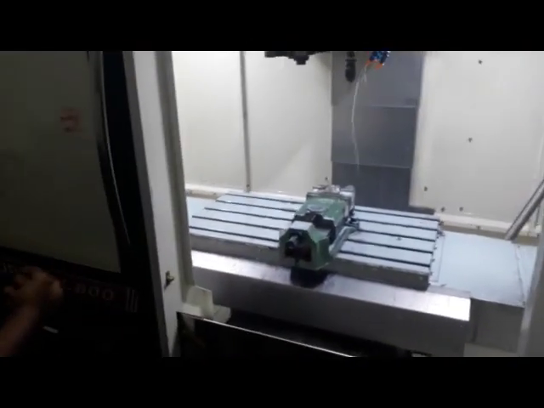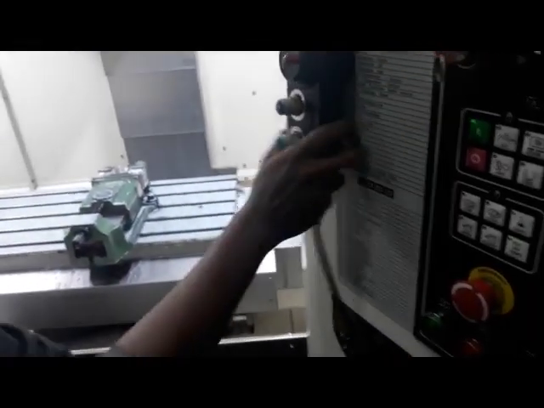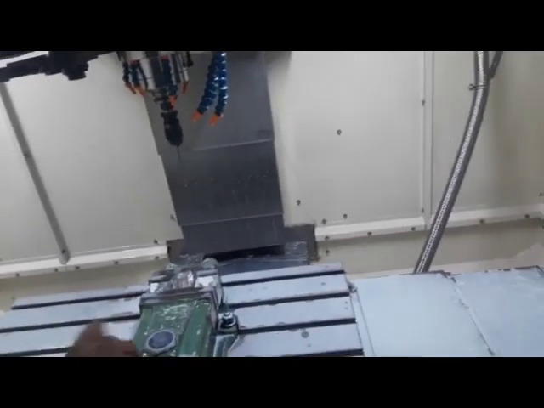I'm going to take a tool offset. So I'm in heavy mode right now. I'm in 100 increment, 100 micron increment.